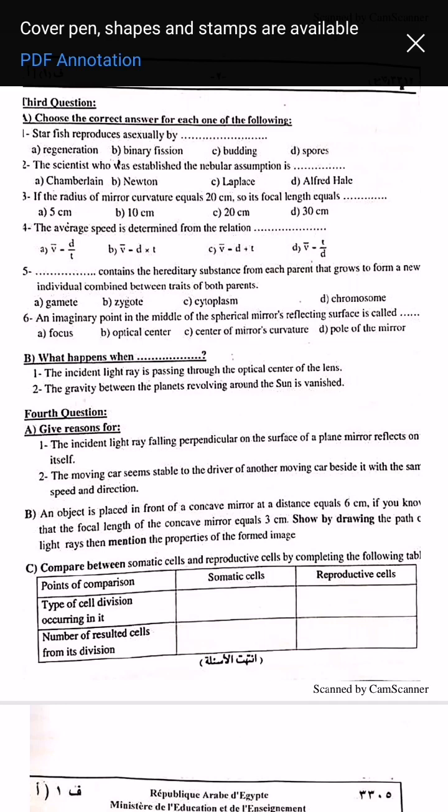Pole. B. What happens when the incident light ray passes through the optical center of the lens, whether a convex lens or a concave lens? The answer is the incident ray passes straight without any refraction.